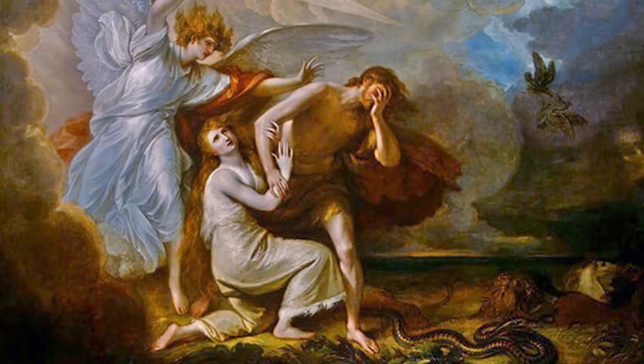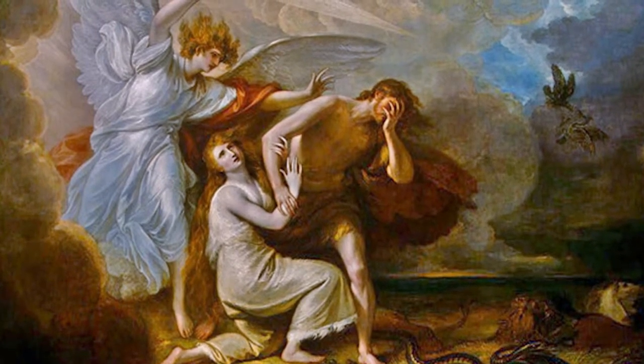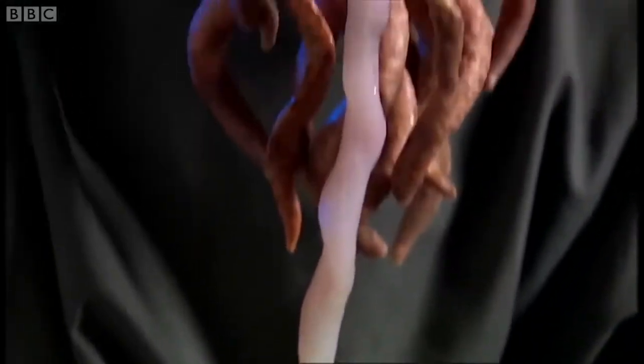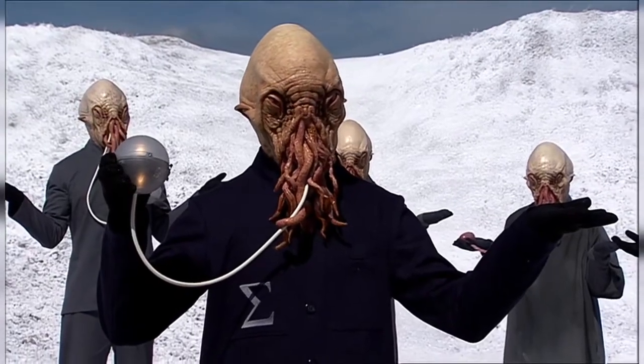Then, an external change occurred for both of them. Once Adam and Eve's eyes were opened, they fashioned clothes for themselves to cover their nakedness. Once the Ood were forced into service, their secondary brains were mutilated and switched out with an artificial translation sphere.